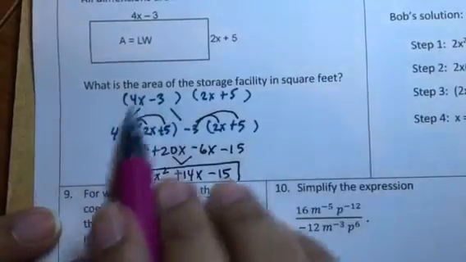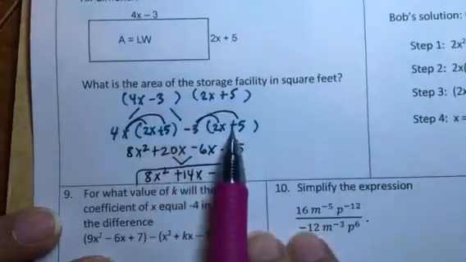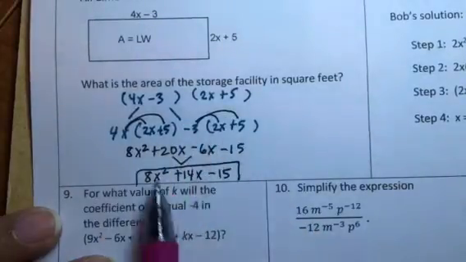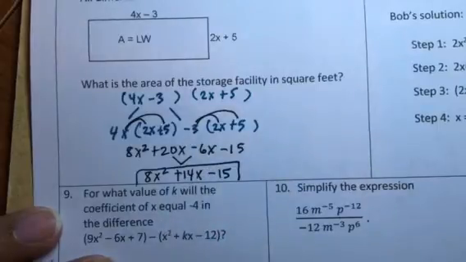So again, split the first two terms, rewrite the second one twice, multiply, distribute out, combine terms that you can combine, and then that's your final answer.